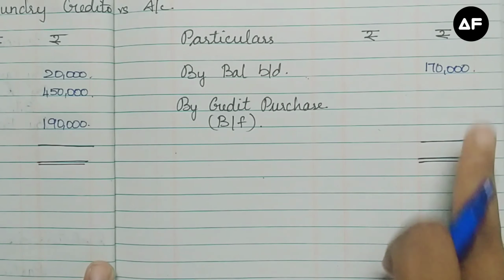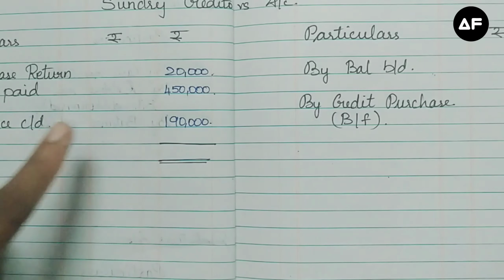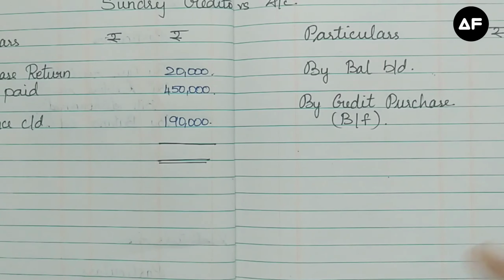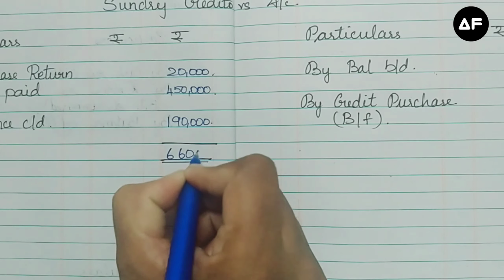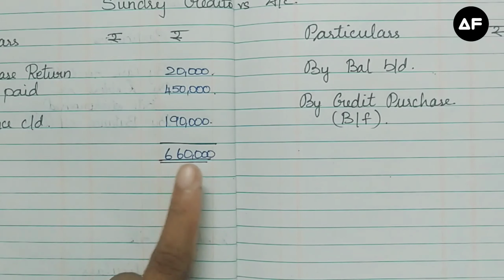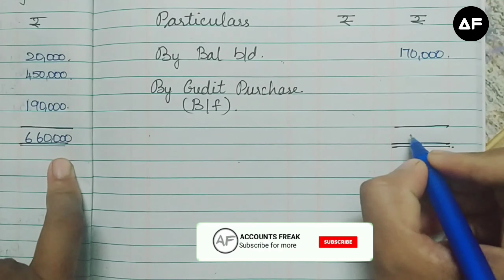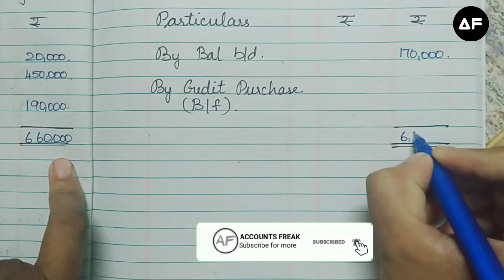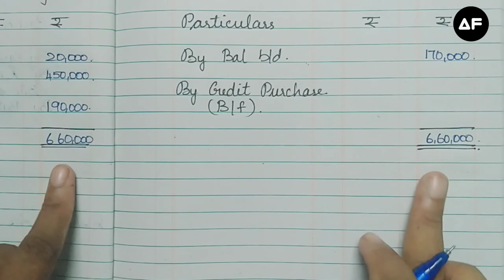If I see my credit side, I have only 1,70,000. Now take your pencil and total up the debit side. If I total up the debit side, I get a total of 6,60,000. So that is going to be my greatest total. So I write that 6,60,000 on both my debit and my credit side.